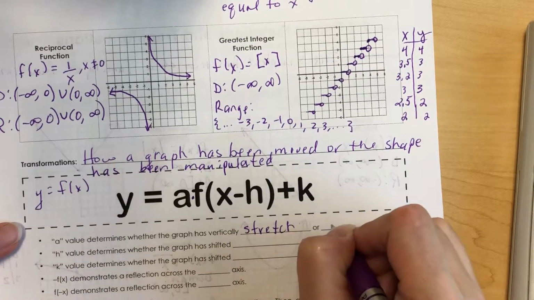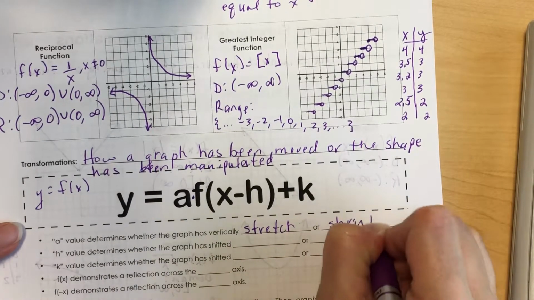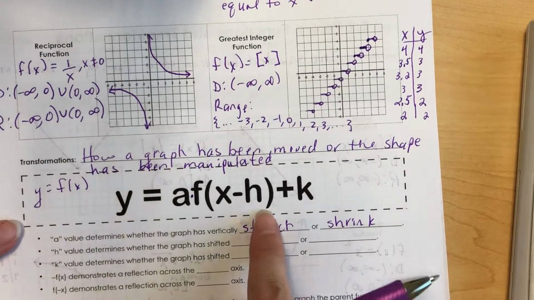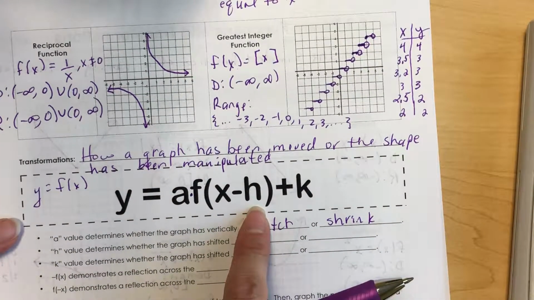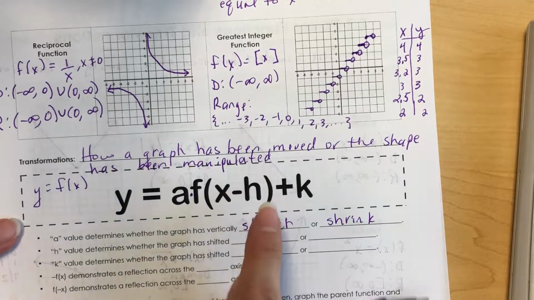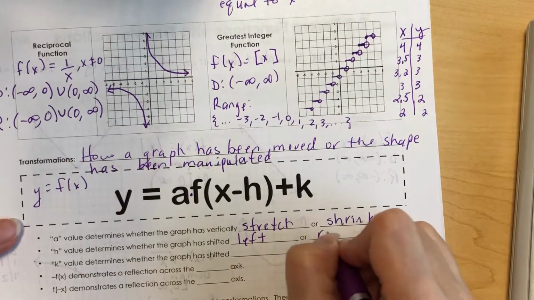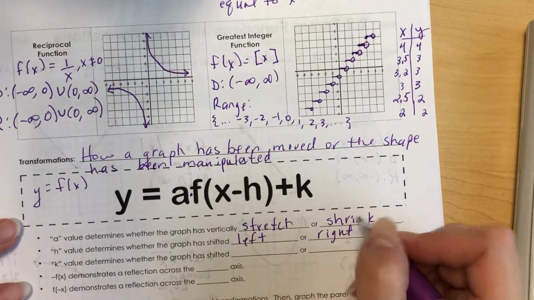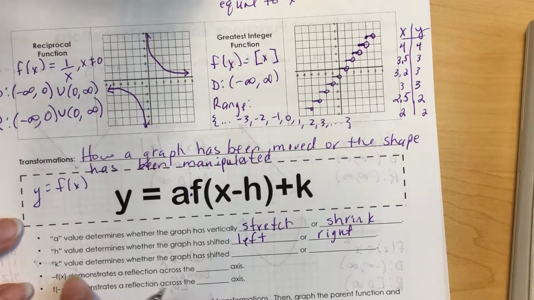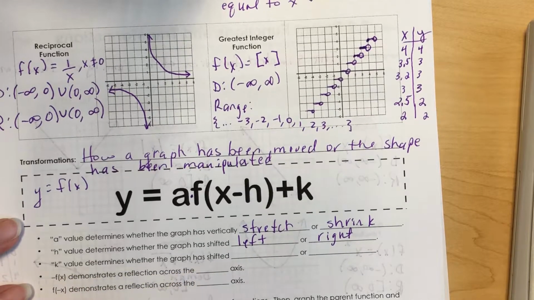I know it's not perfect grammar. Stretch or shrink. H, all right, this tells us if the graph has been translated left or right. And this is something that I know that you've been doing for the last couple of years, so it shouldn't be new. K, the k value determines whether the graph has shifted up or down.